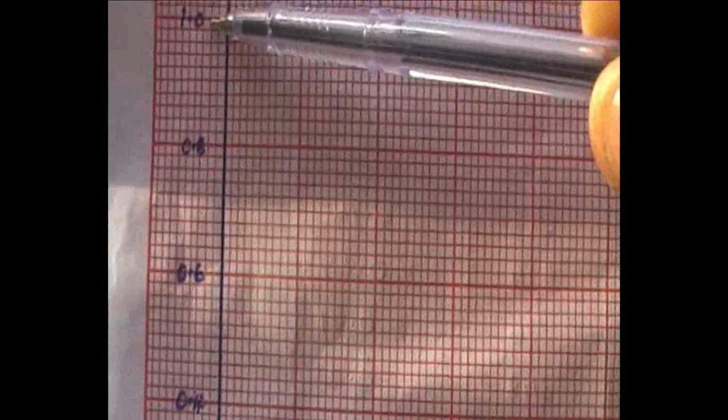So each of the squares will now be 1.0 divided by 5. That was what gave us 0.2 that you saw in between 2 cms. So this is 0.2, 0.4, 0.6, 0.8, 1.0. So that's the calibration.